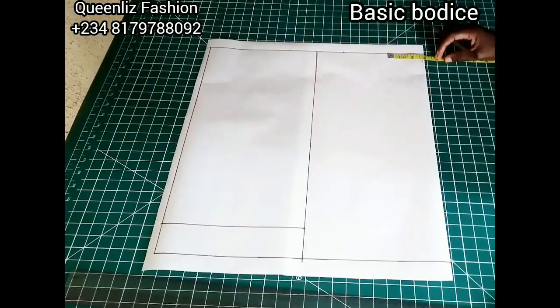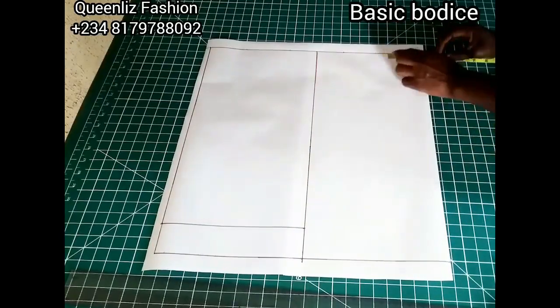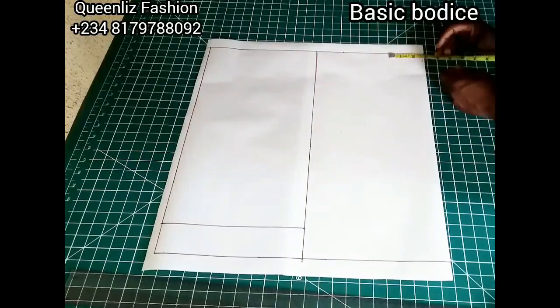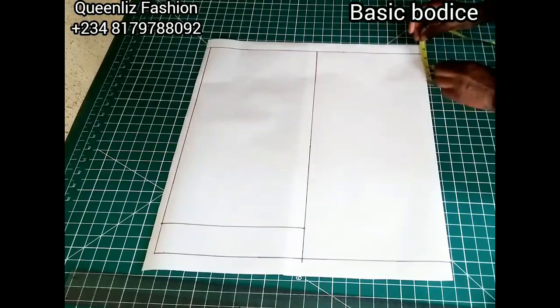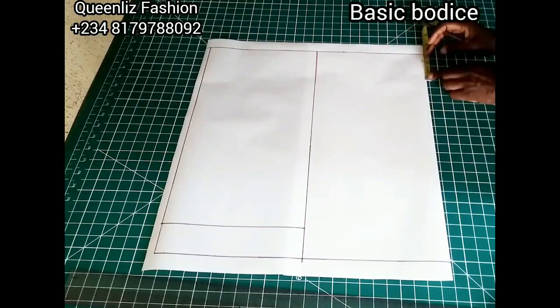To get your neck width, divide your bust measurement by 12. Now if you get 2.8, make sure you mark your 2.8. If you get 2.7 or 2.5, make sure you use your accurate measurement. The 3 inches standard might not work for you. So for bust 35 divided by 6 gives me 2.9, so I'll mark my 2.9. The depth also, I'm going to use the same 2.9. If yours is 3, make sure you mark your 3.